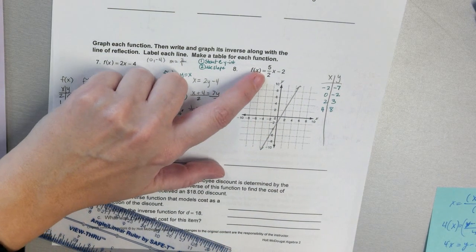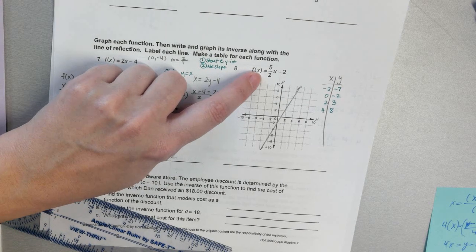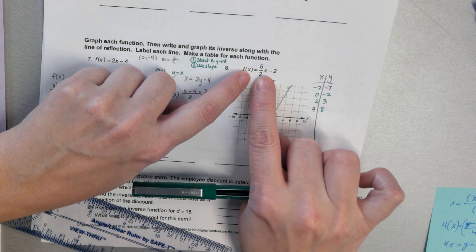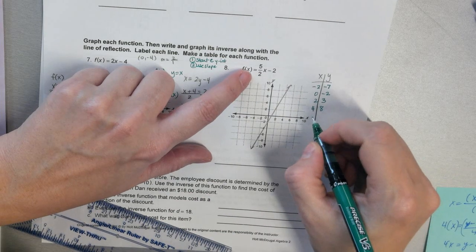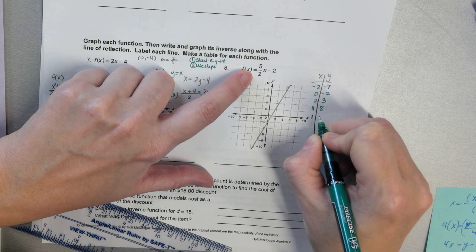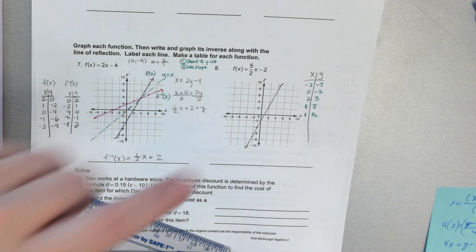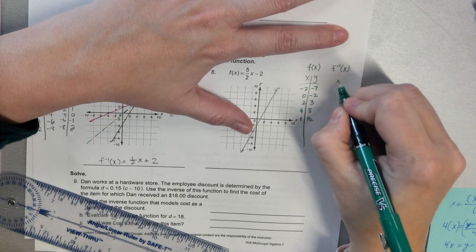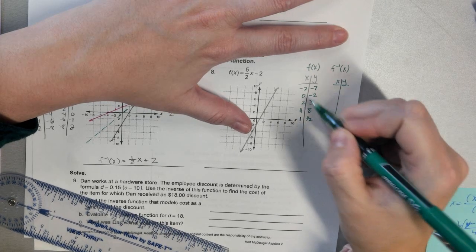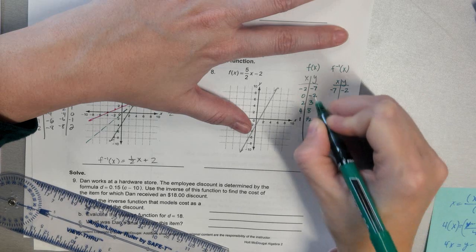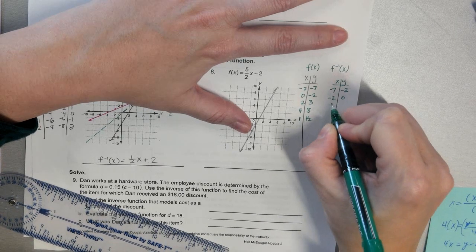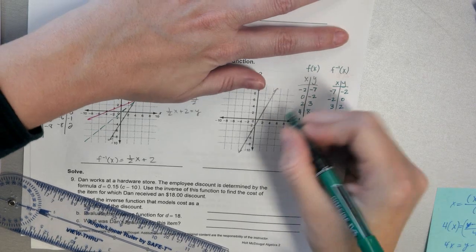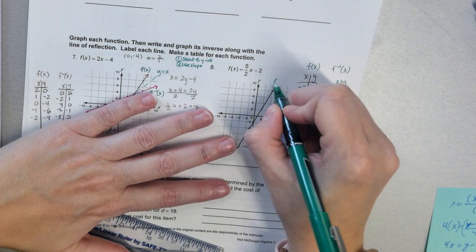And then with the other ones on the graph, I would just plug something in. Like if you plug in 1, 5 over 2 times 1 is 2.5. 2.5 minus 2 is what? 0.5. So you can have one more point on there. And then for your inverse, you're just going to switch them. And really the tables for these are just so that I can see what your points are, because it's just hard for me to see sometimes on the graph, especially when you have a bunch of lines.